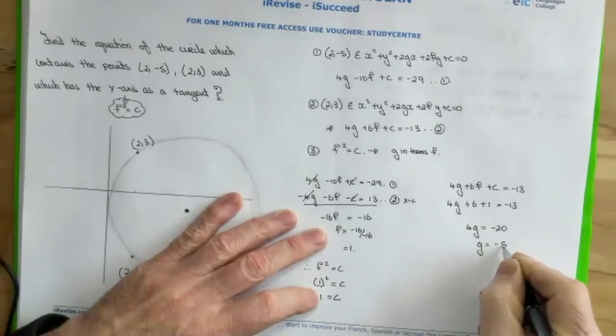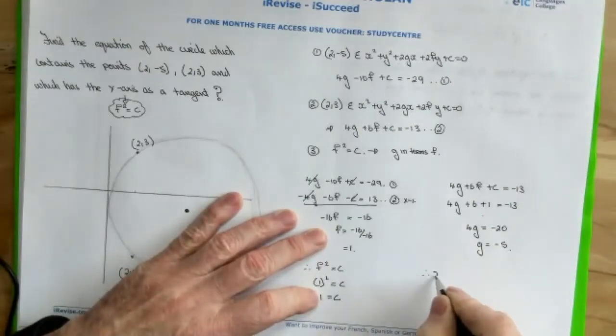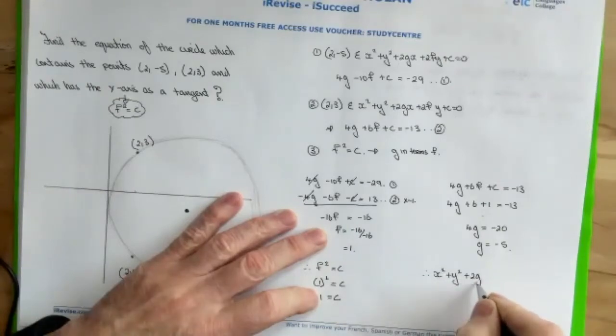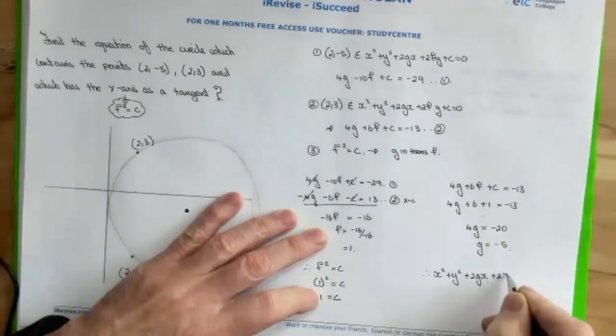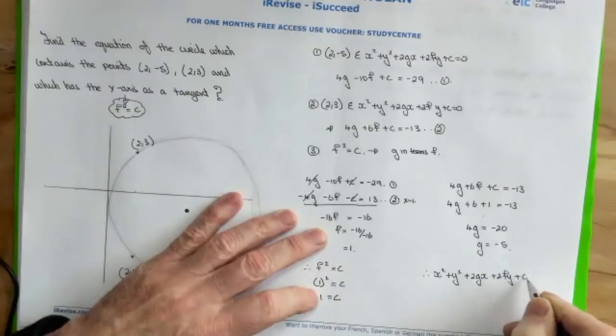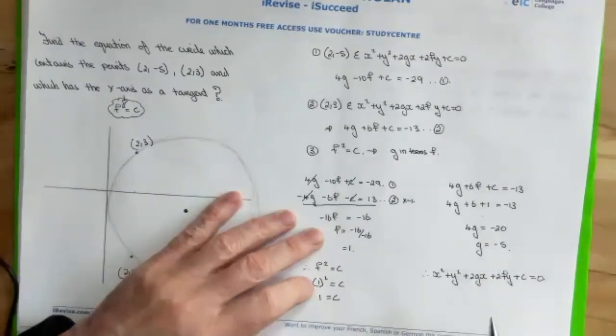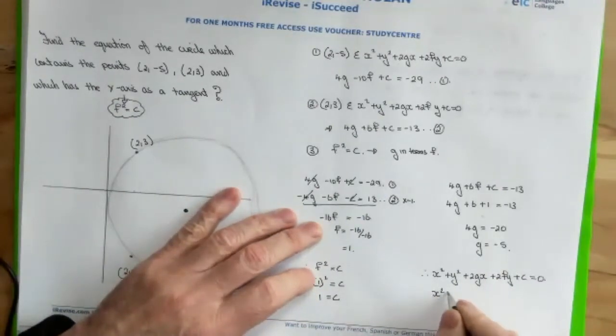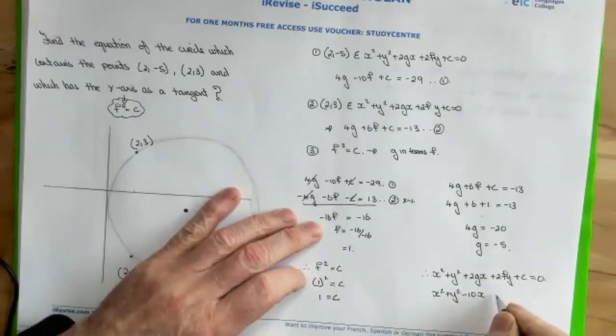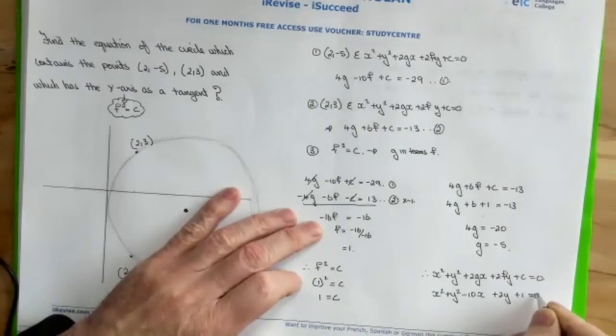G is minus 5. So therefore the equation of this circle is x squared plus y squared plus 2gx plus 2fy plus c equal to 0, which is x squared plus y squared minus 10x plus 2y plus 1 equal to 0.